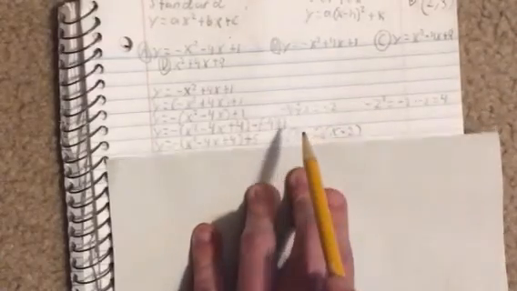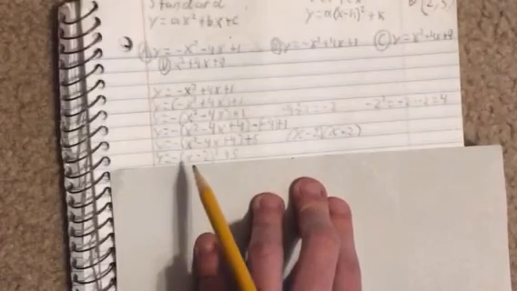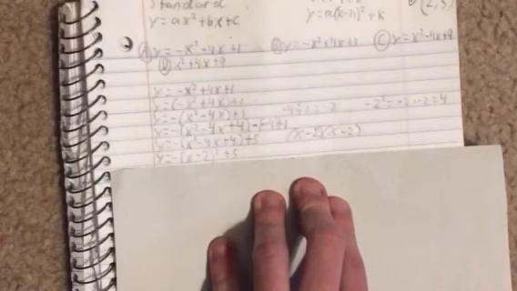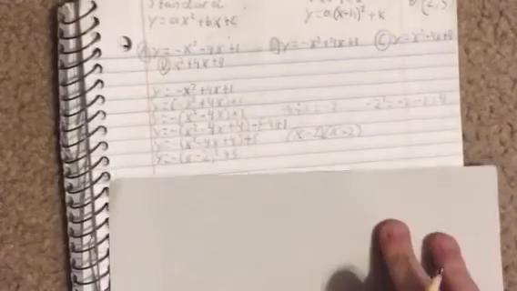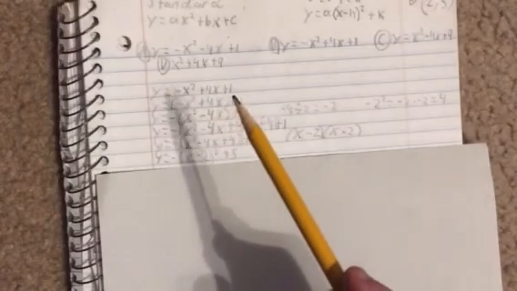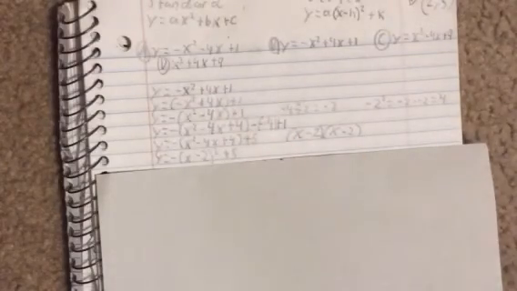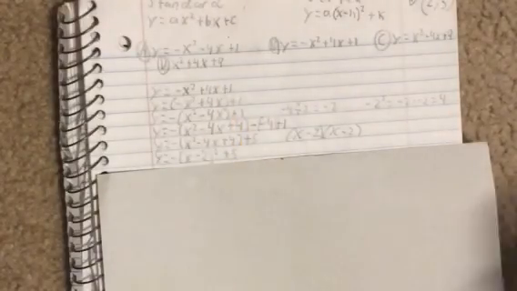Now we can simplify this even further into (x minus 2) squared. So we now have y equals negative (x minus 2) squared plus 5, and that is in vertex form. If you were to plug that into your graphing calculator, you get the same thing as if you plugged in y equals negative x squared plus 4x plus 1. So that is how you convert something into vertex form when a is negative 1. And there you go.